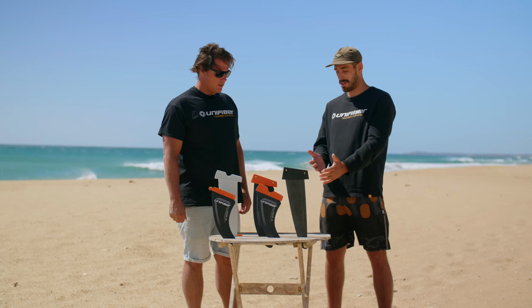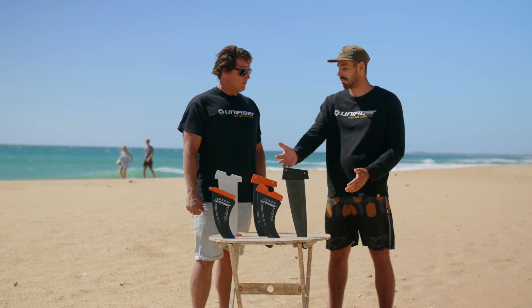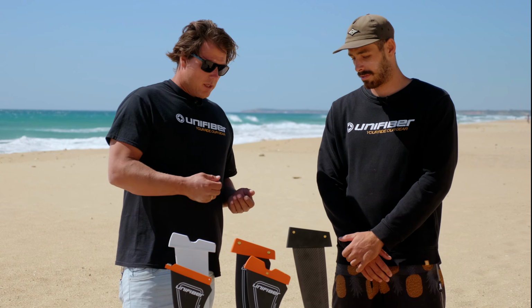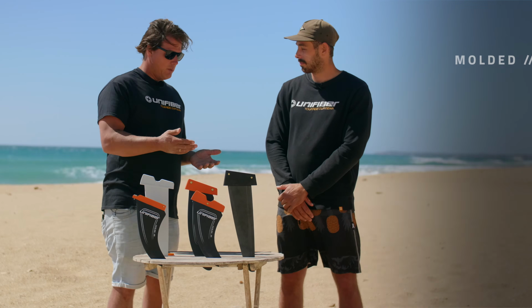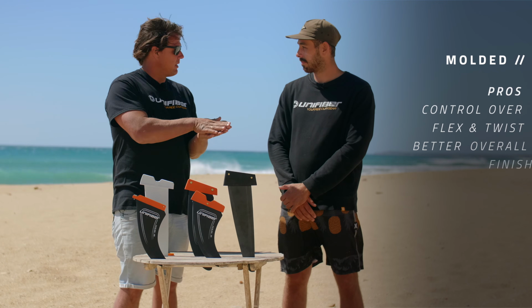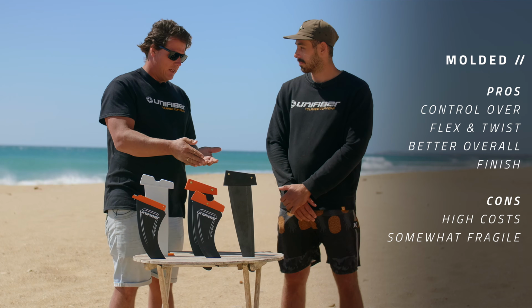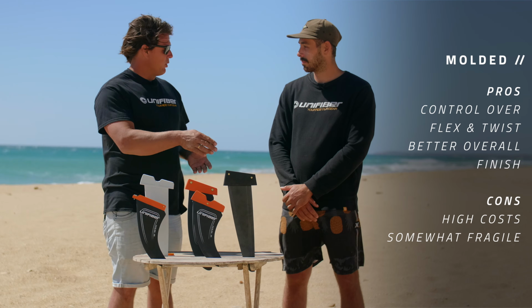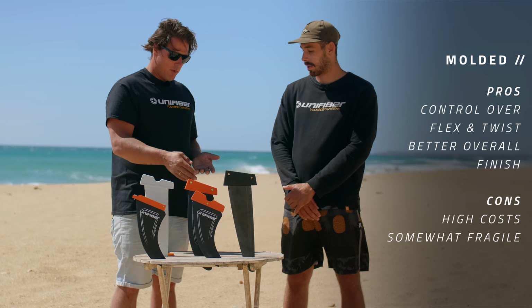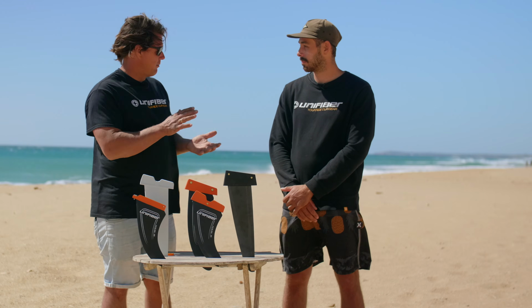And then the carbon one looks very flashy. Why would I want to have that one as opposed to the others, for example? Well, the carbon fins, they are made in molds, and in molds you can put the fibers in the directions you want, and therefore you can really determine your twist and your flex how you want it in the fin. Where for G10, for example, you cannot do this because you have the fixed plate.